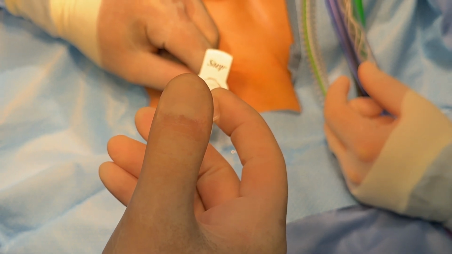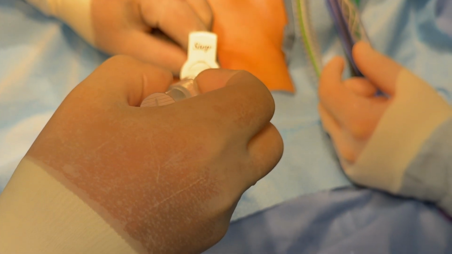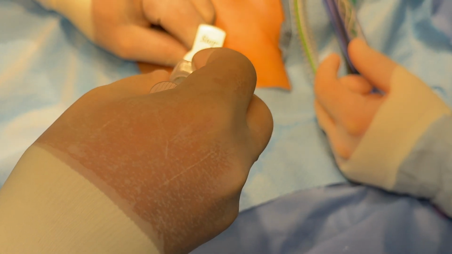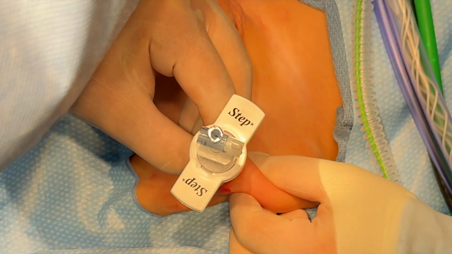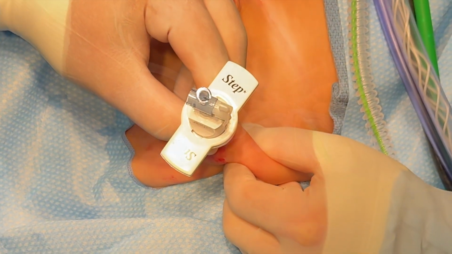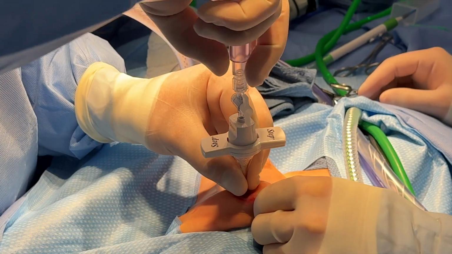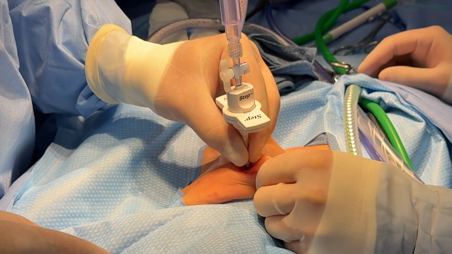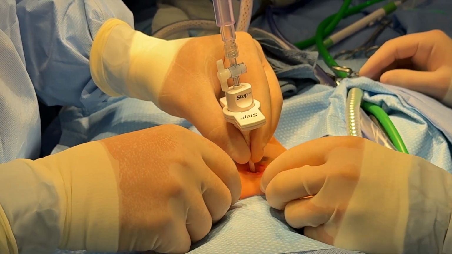5 cc of saline is then instilled. If there is no resistance, the syringe is then aspirated to ensure that no saline returns, indicating that the needle is not in a closed cavity. The syringe is then removed. A drop test is then observed to confirm that the remaining fluid has traveled down the needle. Insufflation is then started while monitoring that there are not high pressures with low volumes.